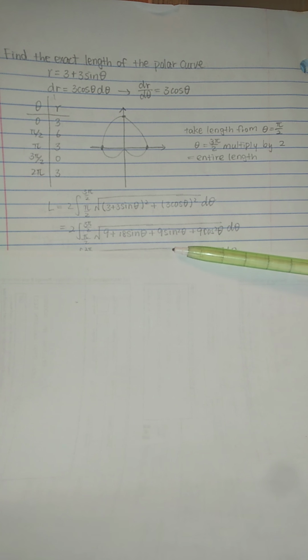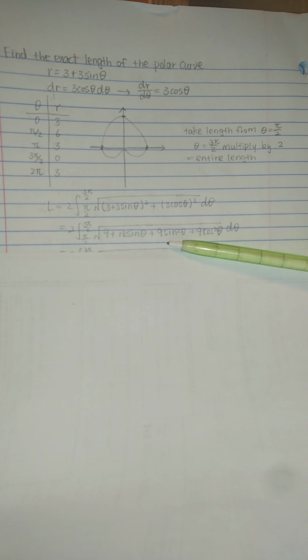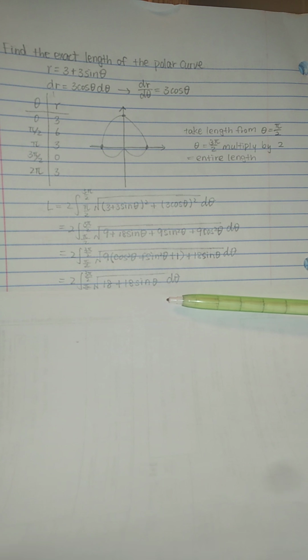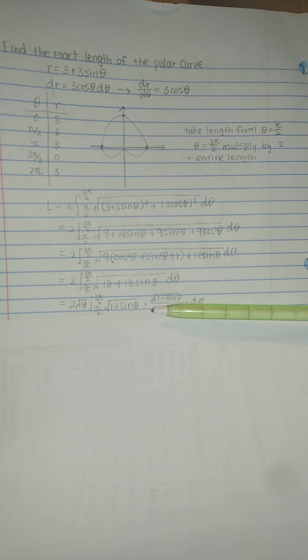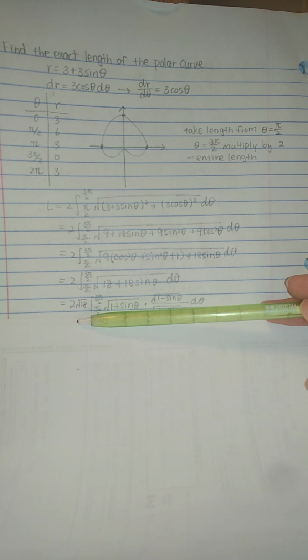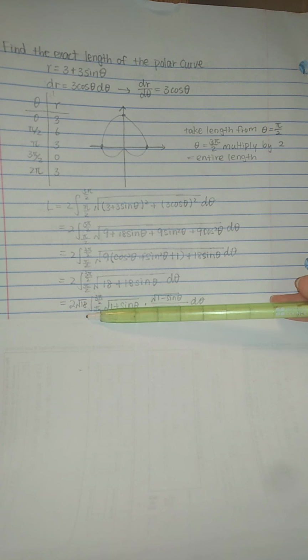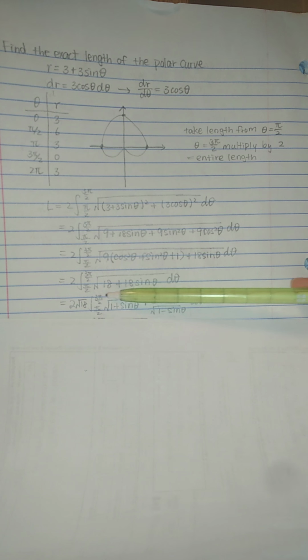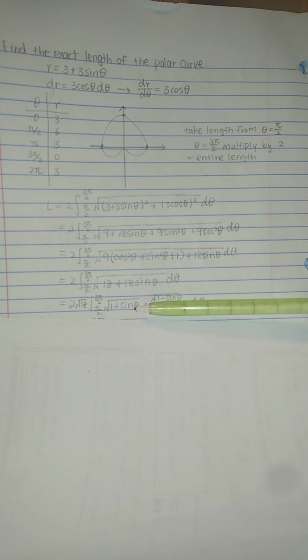We're gonna open up the bracket and we're gonna add them together. And finally, we can get this equation, which is pretty hard to solve. 2 square root of 18, bracket, square root of 1 plus sine theta.